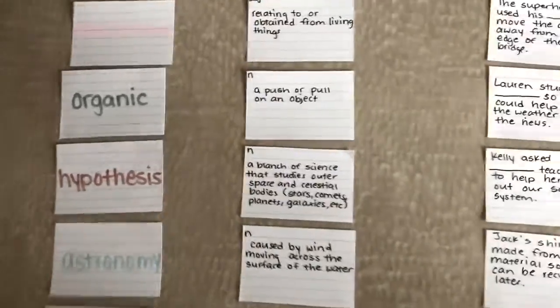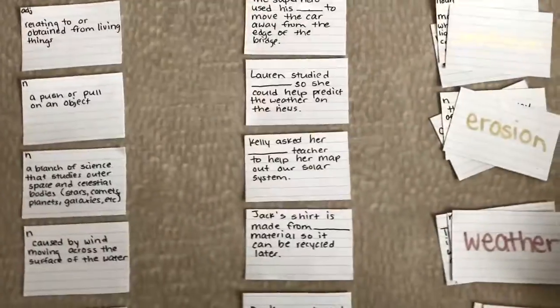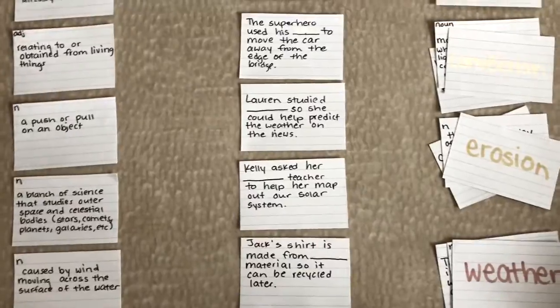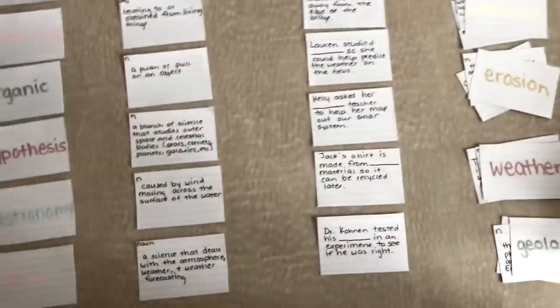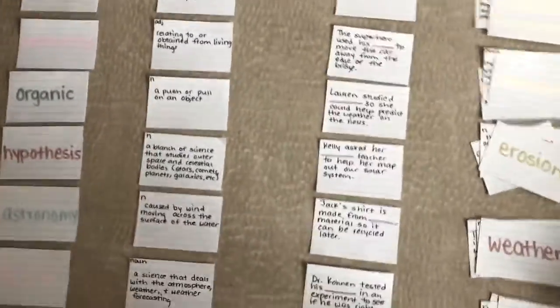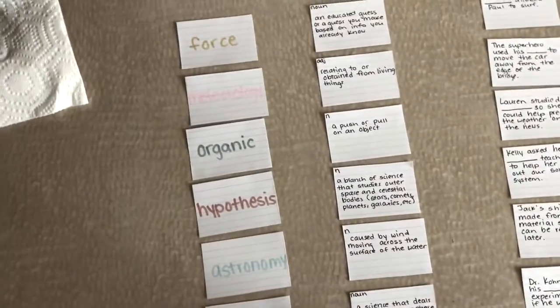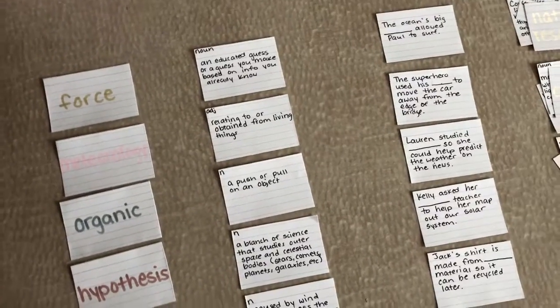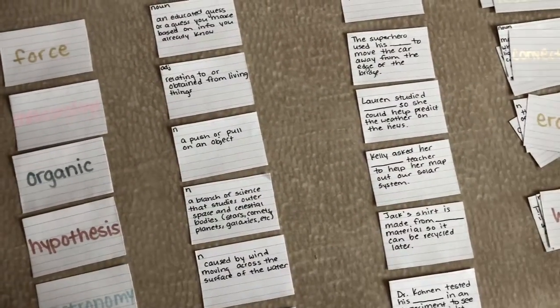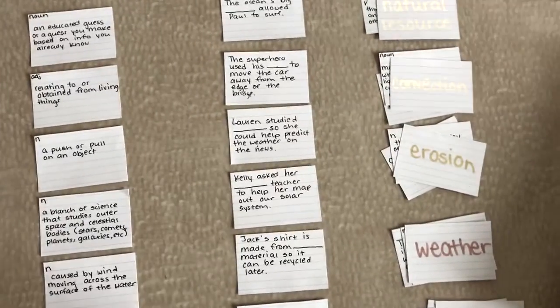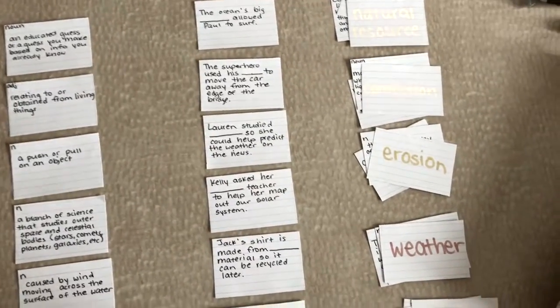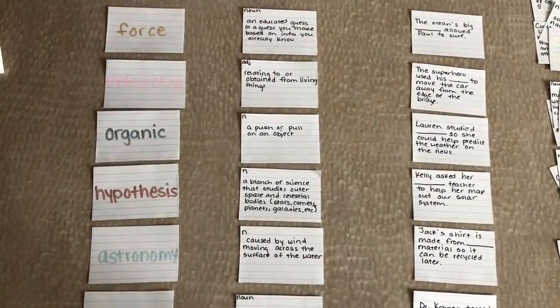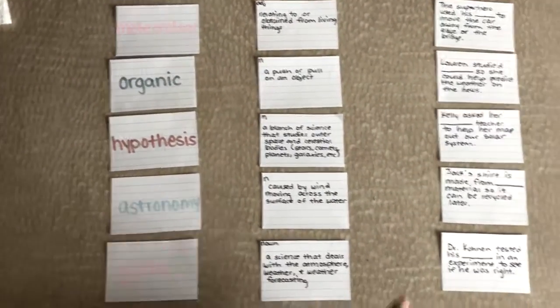One group is going to have the word, and then another group is going to have the definition, and the third group is going to have an example sentence. So what we're going to do is I want tables 1 and 2 to come to the front. Let's get groups 3 and 4 in the back corner, and then groups 5 and 6 can come by my desk.